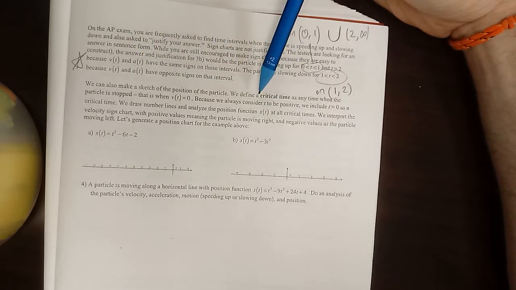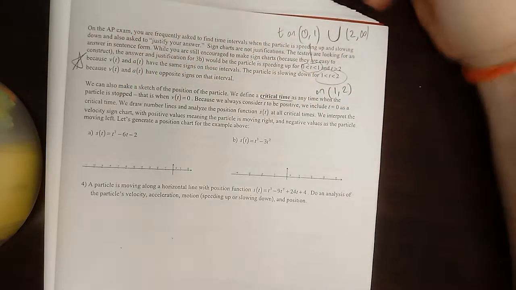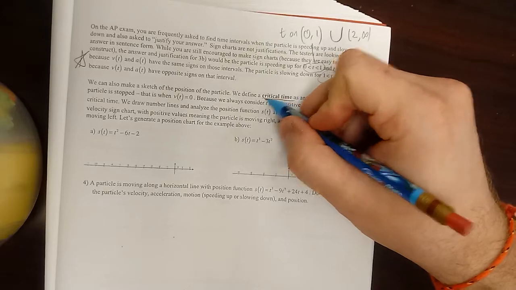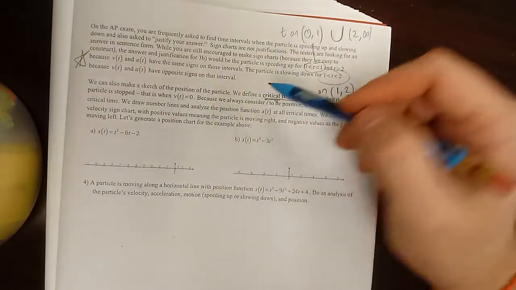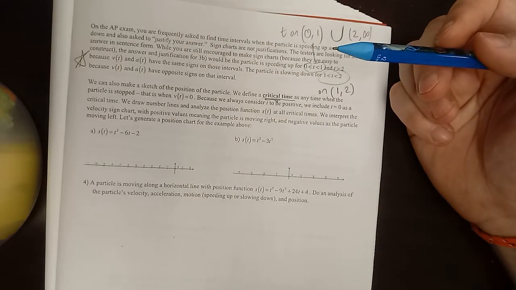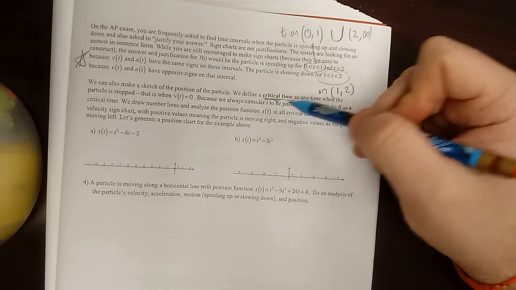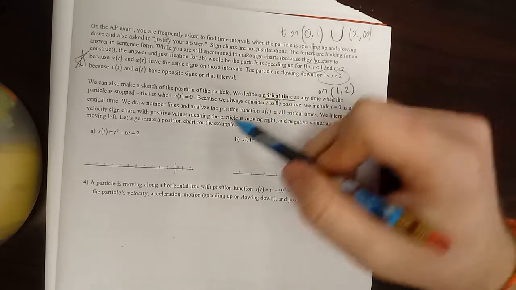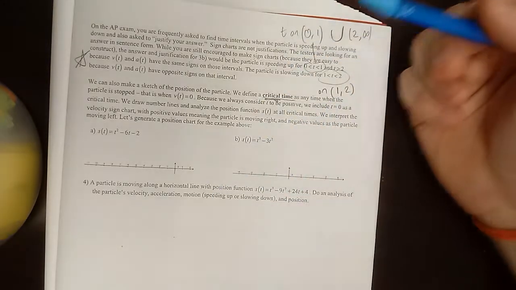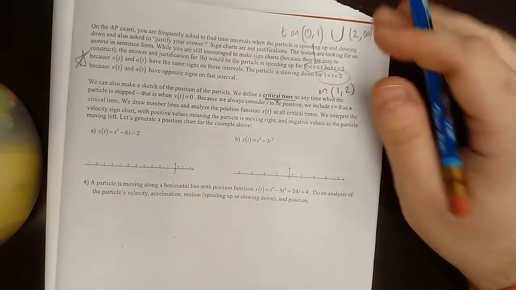Let's see, we can also make a sketch of the position of the particle. We can define a critical time as any time when the particle is stopped. We're going to talk about critical points a lot in this class. With that word critical, that means the derivative, or the velocity in this case, is 0. And since we generally are going to be considering t to be positive, we'll include t equals 0 as a critical time. That's going to be a time we also want to check. Maybe it's starting out from rest.